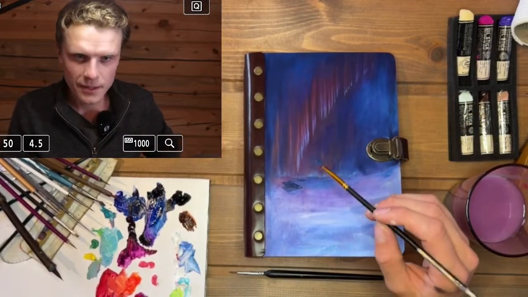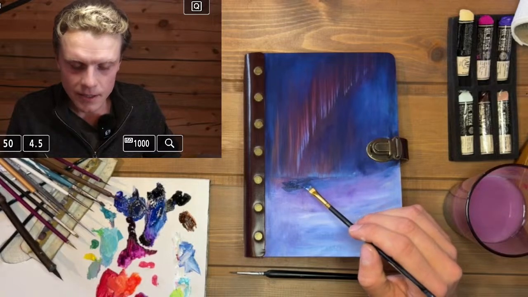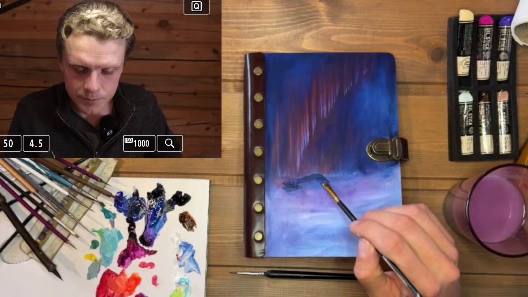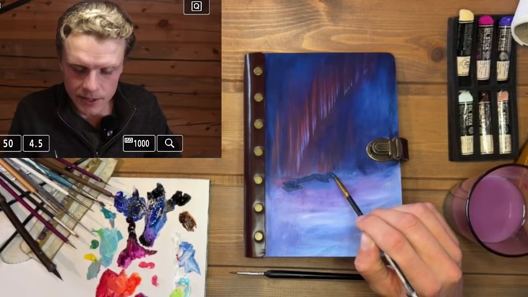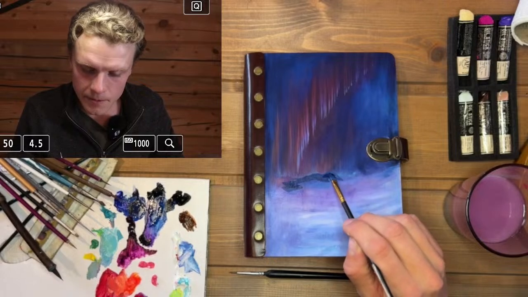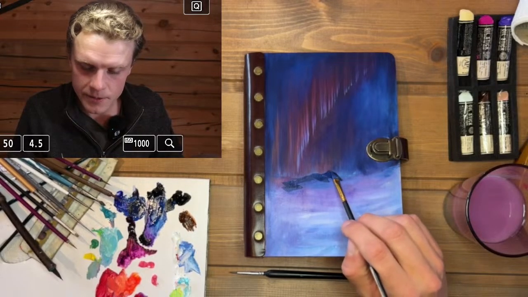Like so. And we'll add, there we are, that's fine. Add the mountains. And I think that looks kind of nice. So we'll have some dark mountains. Can have a kind of rounded, snowy mountains here.